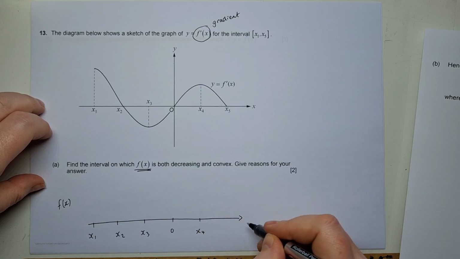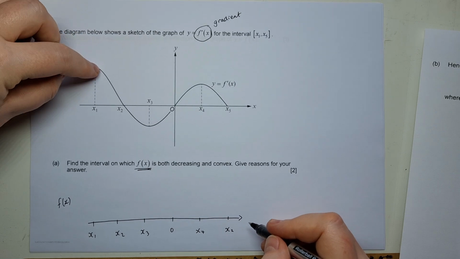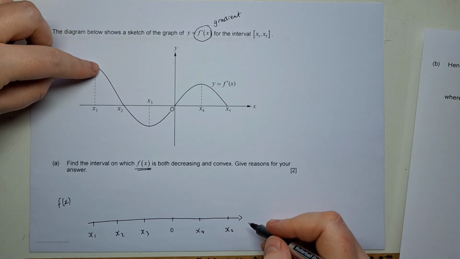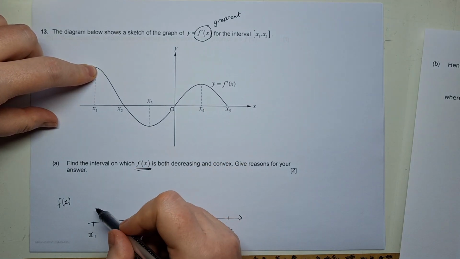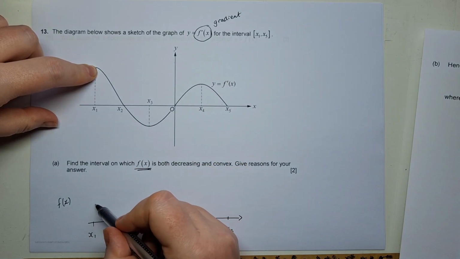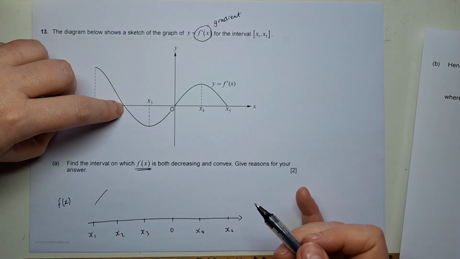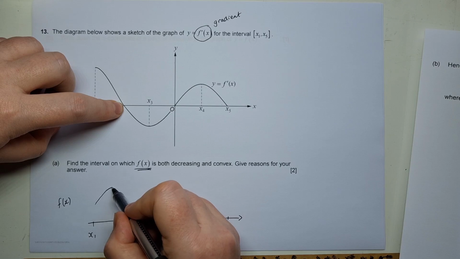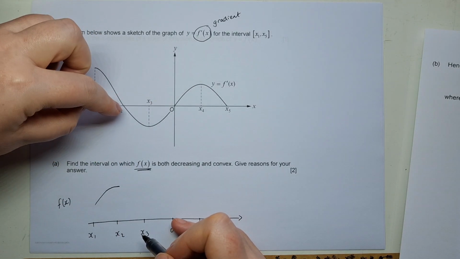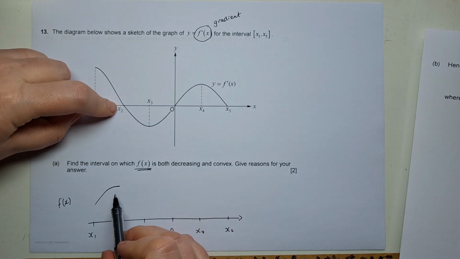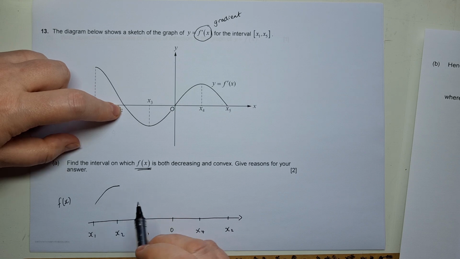So to start with, my gradient graph is quite high. This section between x1 and x2, the gradient is corresponding to a positive gradient, so we're sloping upwards. In this upward sloping bit of my graph, the gradient is decreasing to 0, so we're becoming less positive and we get a 0 gradient. Where my gradient graph goes through here at height 0 tells me that my actual graph is at, I don't know what height, but I know its gradient is 0.